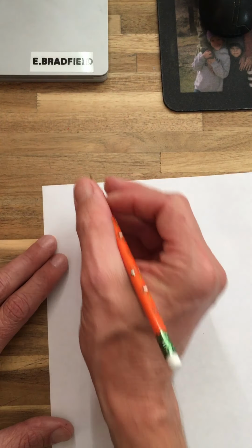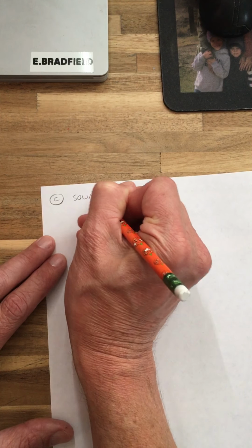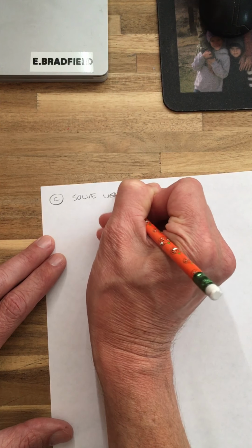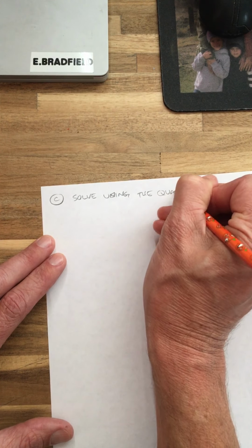All right, now let's do part C. Solve using the quadratic formula.